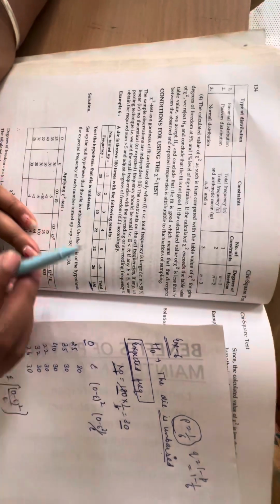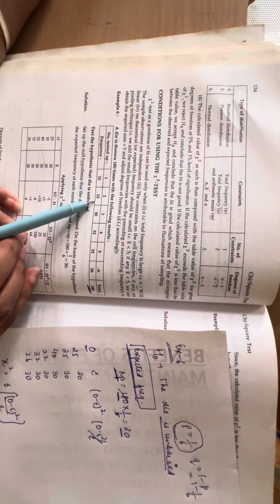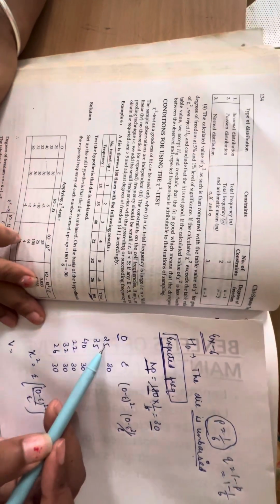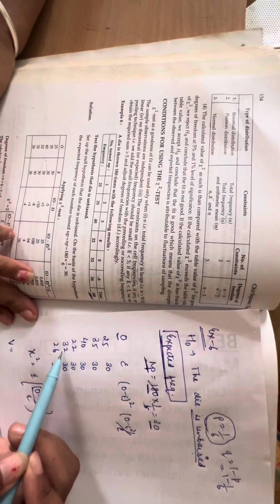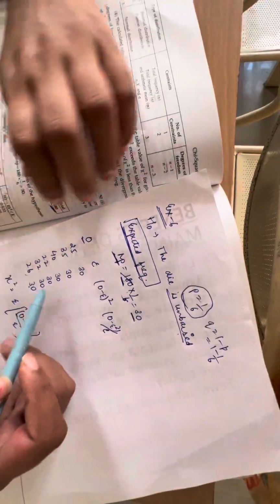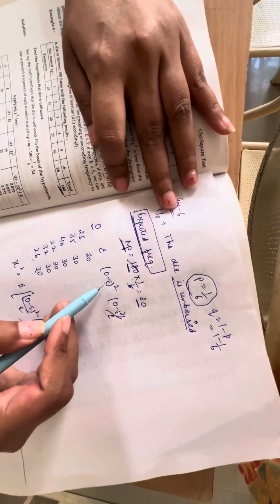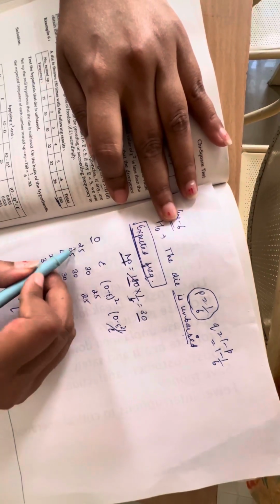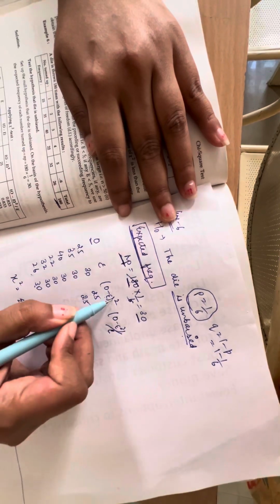The observed frequencies are 25, 35, 40, 22, 32, 26, and the expected I have written here. Let me calculate O minus E whole square. That comes out to be 25 minus 30, that is minus 5, square 25.